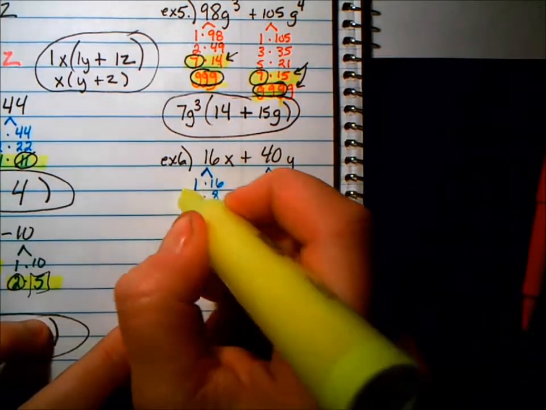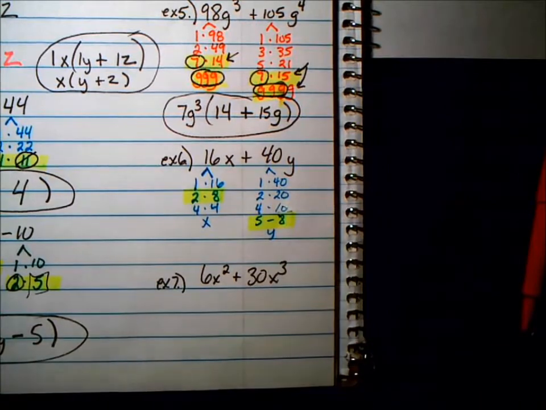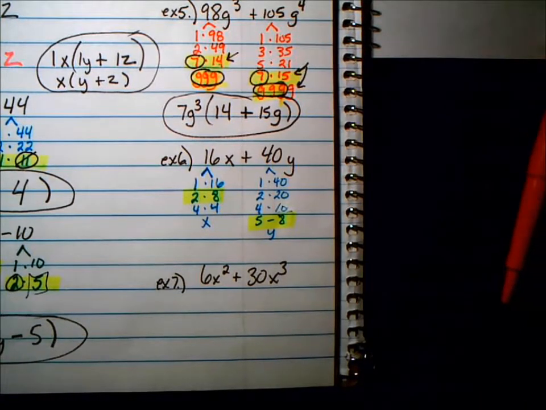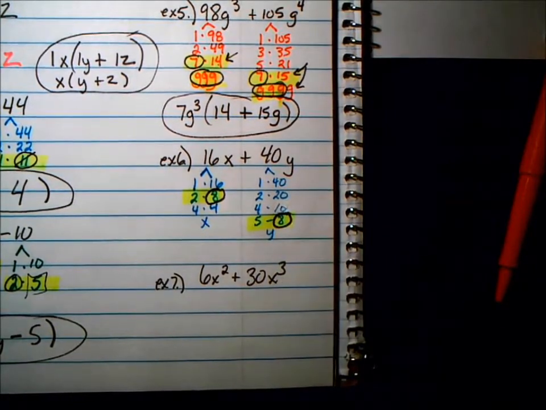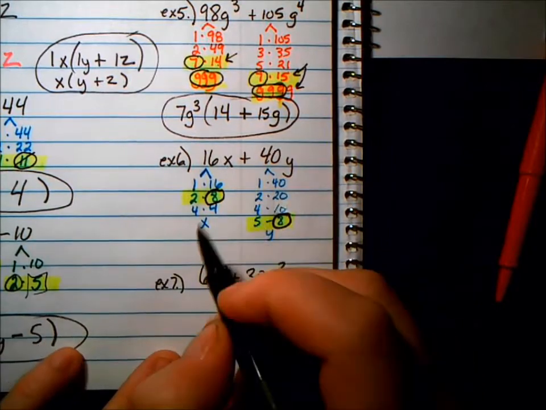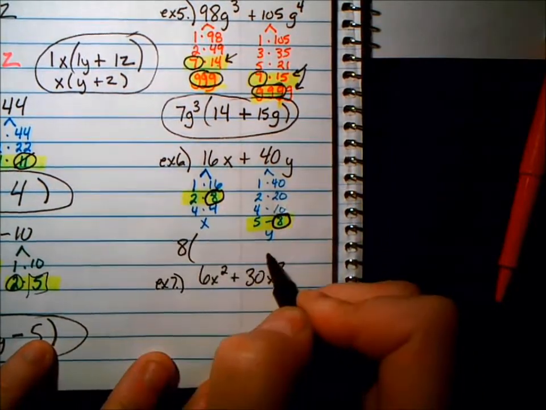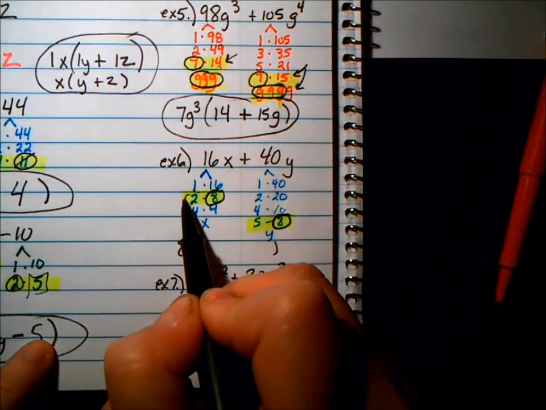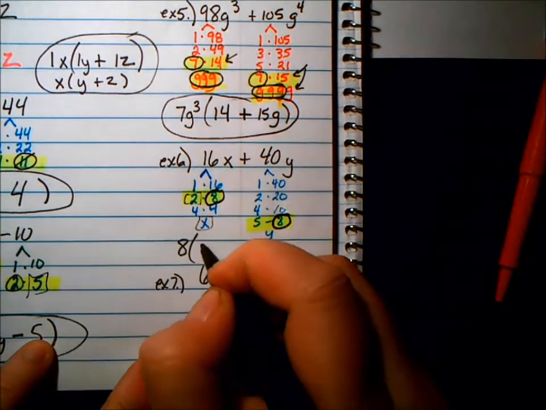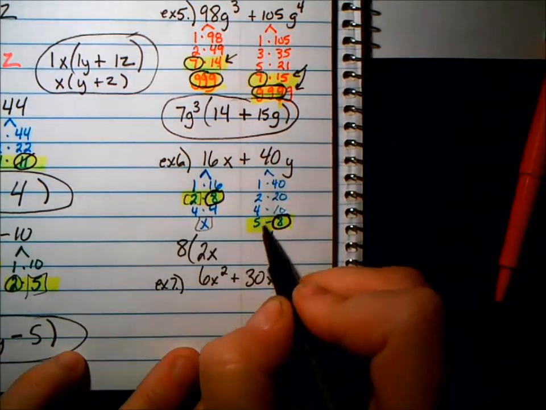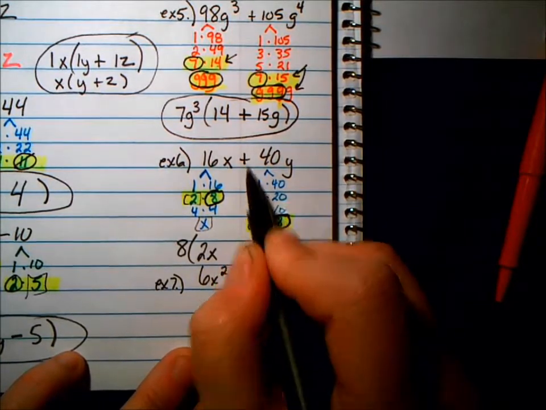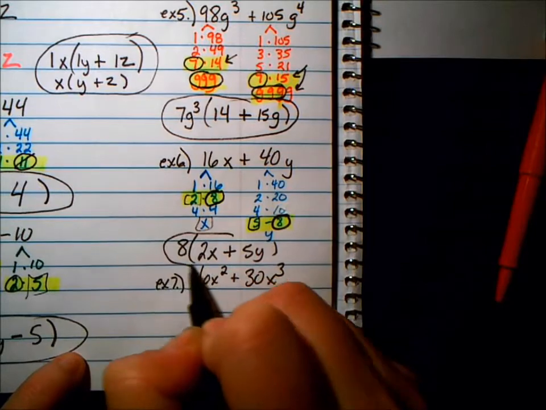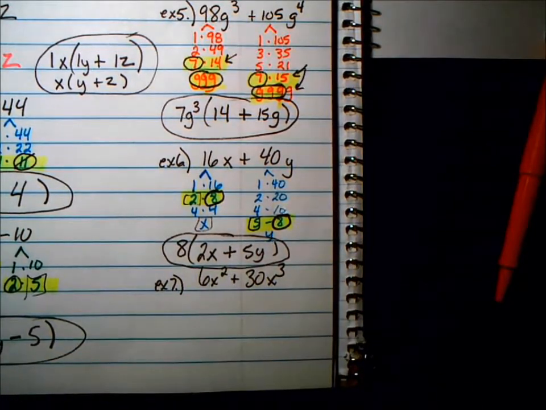Oh, this one's a little different. Okay, if I'm looking at those particular terms, notice I have an 8 in both of those terms. And then the letters are different, so the greatest common factor is just the number 8. So I have a 2 with an x, and on the second term I have a 5 with a y. And then look up at your symbol, bring it down, and there is your factored form.